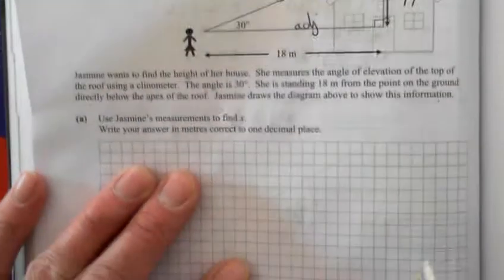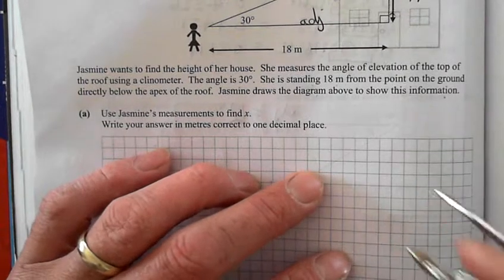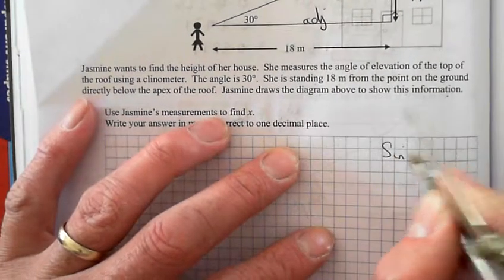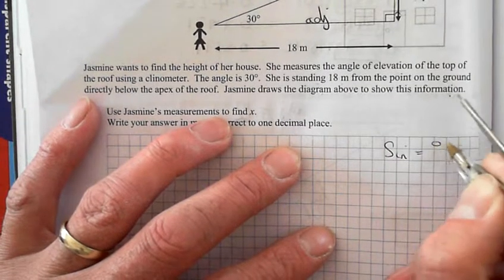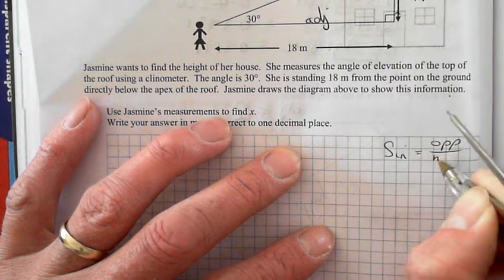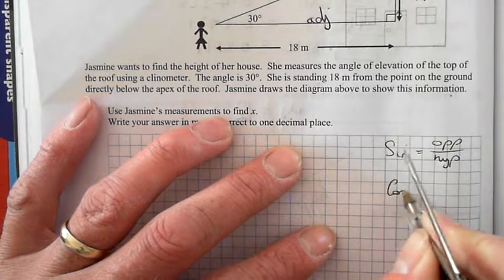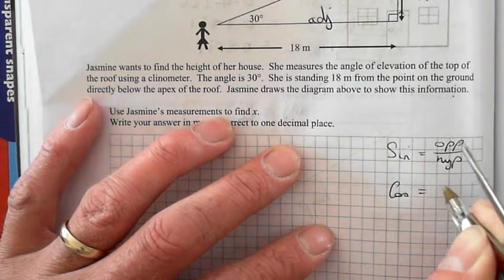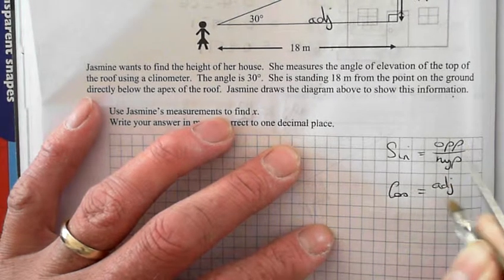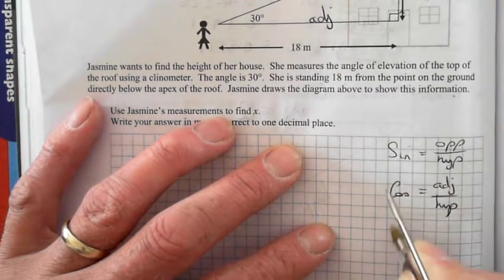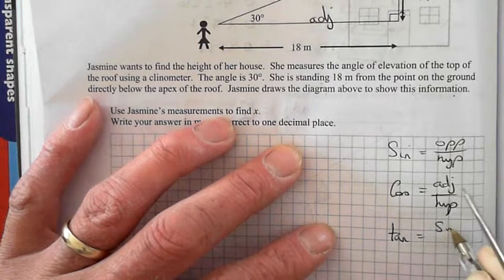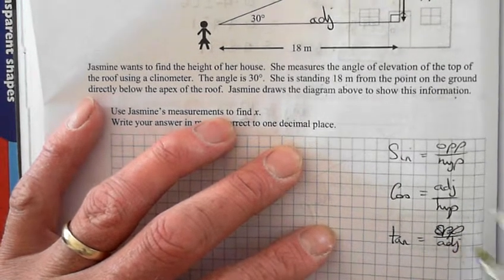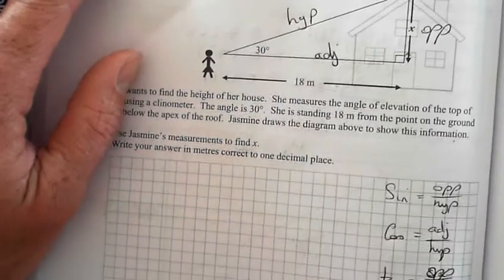Right, so we'll write down our 3 rules, and this is going to be very important for your test on Thursday and Friday. So sine, I'll give you the rules on Friday if you ask for them. Sine is opposite over hypotenuse. Cos is adjacent over hypotenuse, and tan is opposite over adjacent. Now, which rule do you think you're going to have to use there?